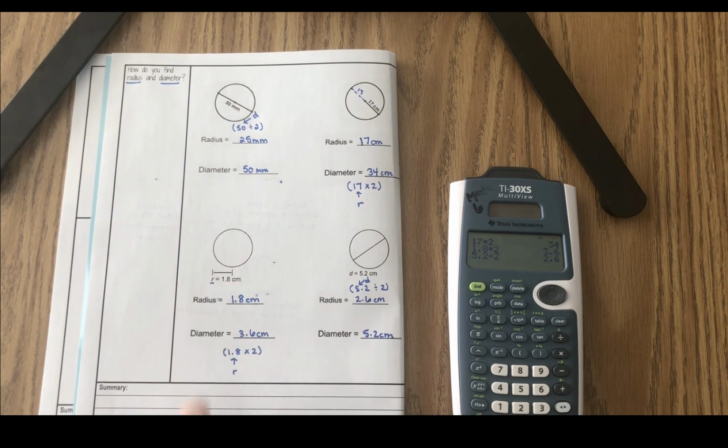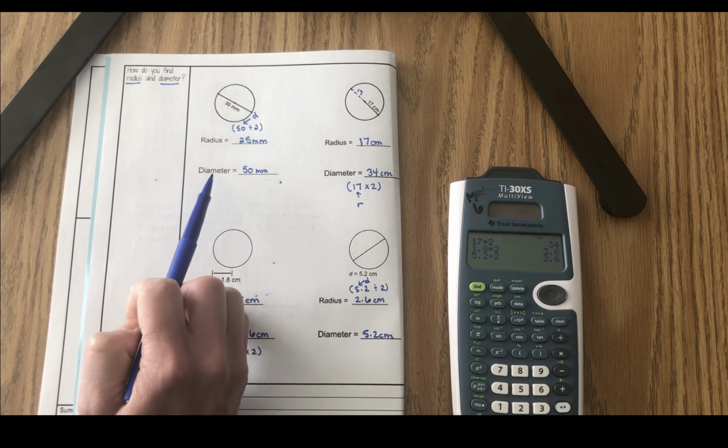So again, radius and diameter are important parts of a circle, and they are related to each other. Radius is half of the diameter.